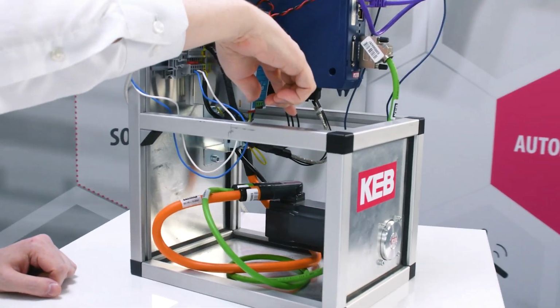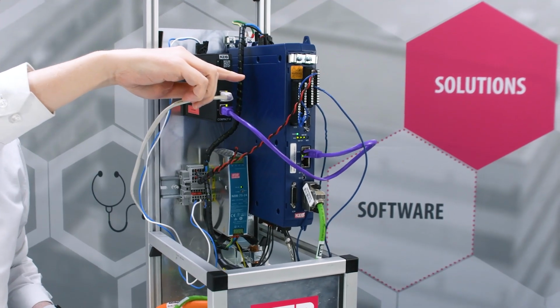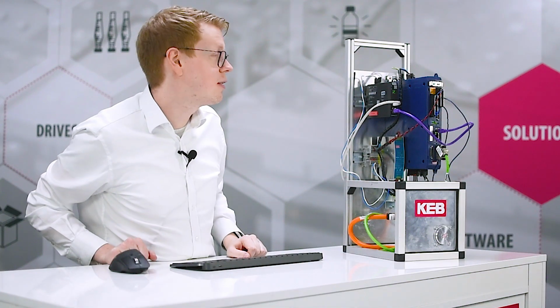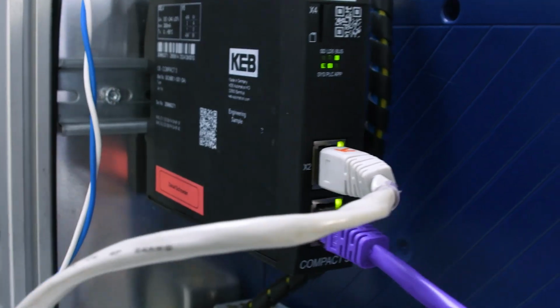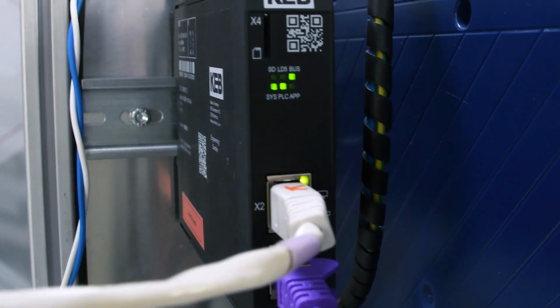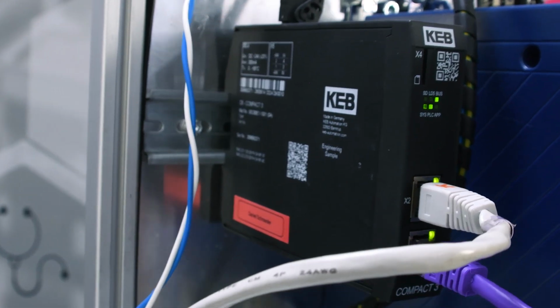We have a motor right here. This is connected to our KEB inverter, the S6, and this is connected to our KEB controller, the Compact 3, which is our new low-cost controller. And we connected the Compact 3 to a router, so the data from this device will be transferred to the NOA portal.